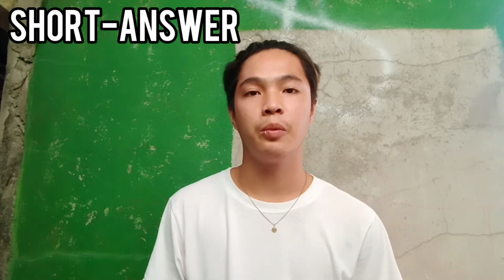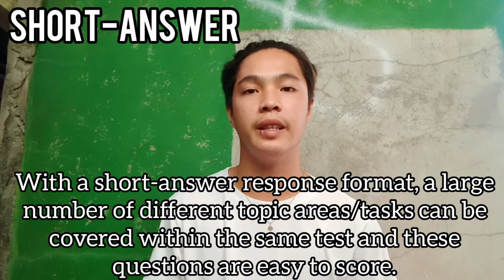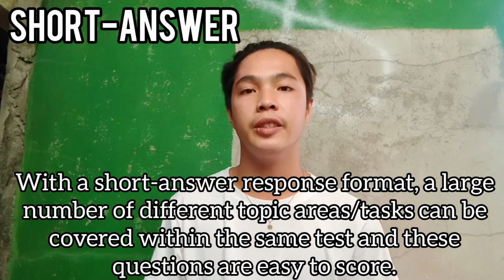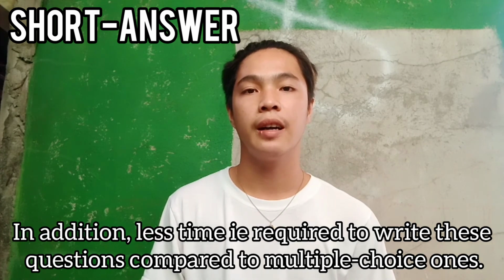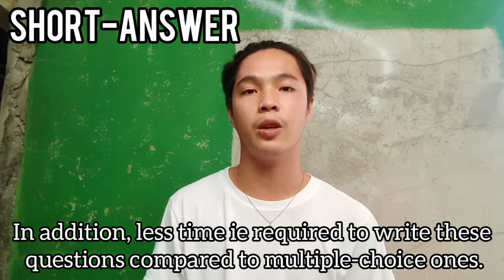Second example is short answer. With the short answer response format, a large number of different topic areas or tasks can be covered within the same test, and these questions are easy to score. In addition, less time is required to write these questions compared to multiple choice ones.